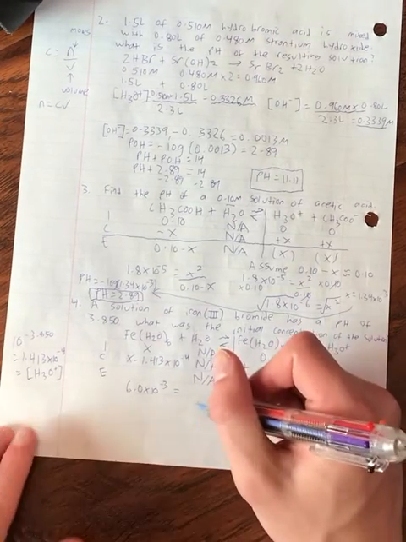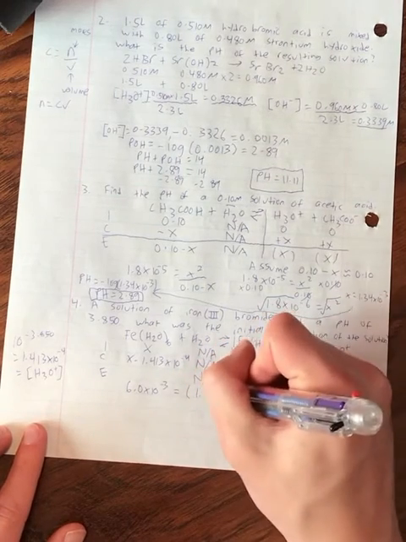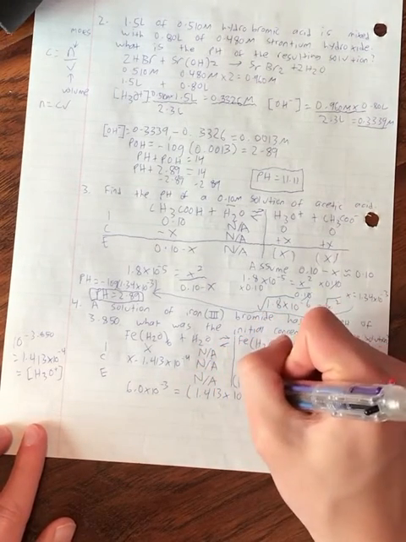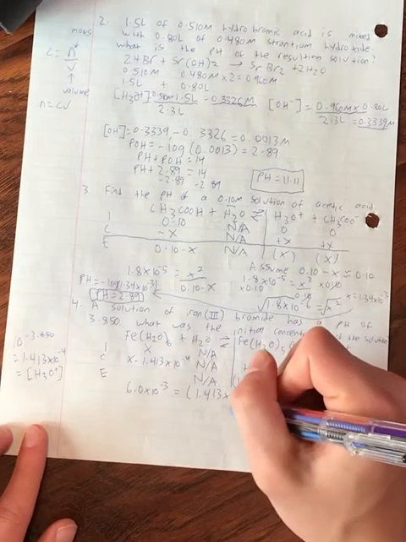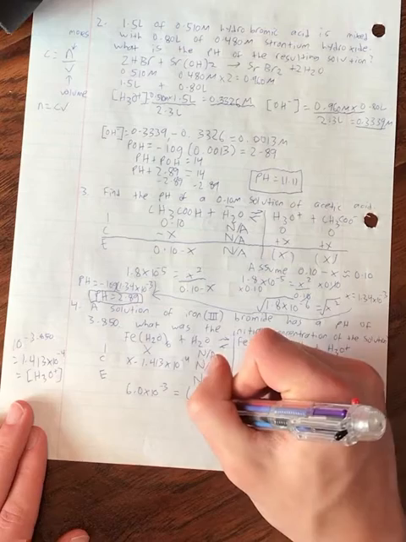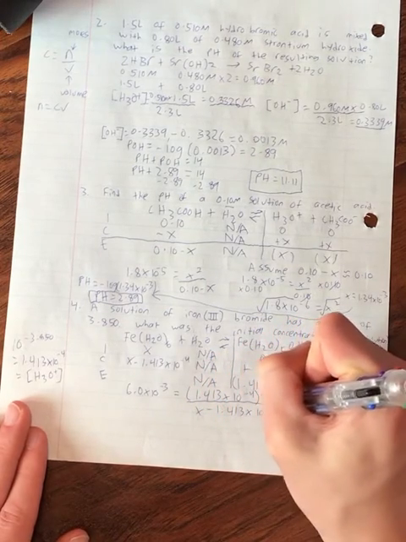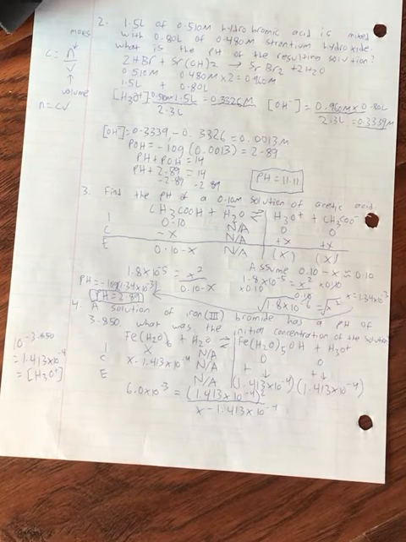So we can take that and put 1.413 times 10 to the power of negative 4 all squared, and then that is over x minus 1.413 times 10 to the negative 4. And that is our calculation in this case. The remainder is just using algebra to solve for the rest.